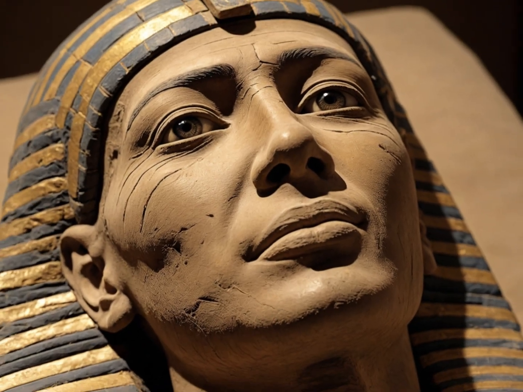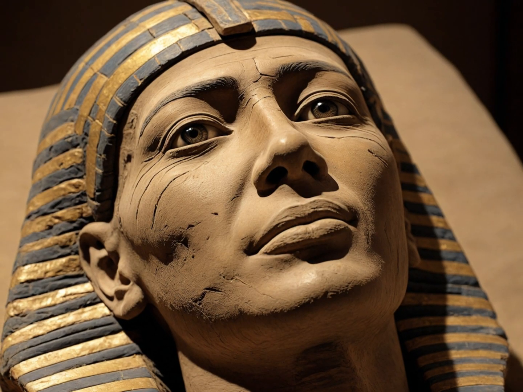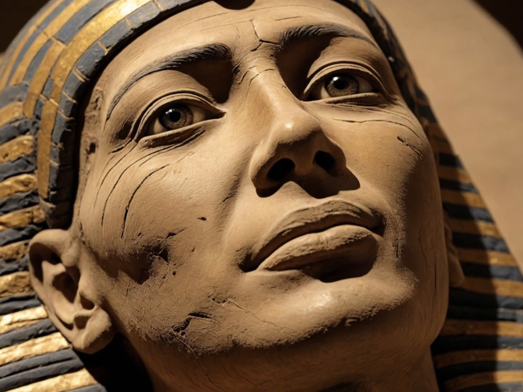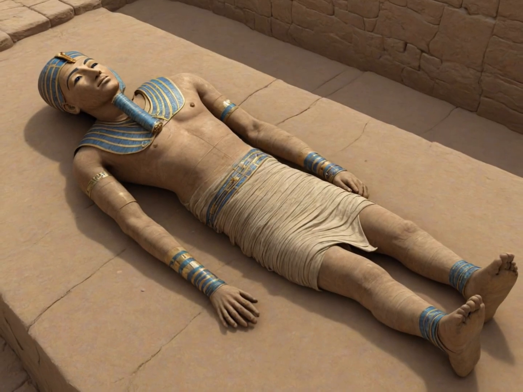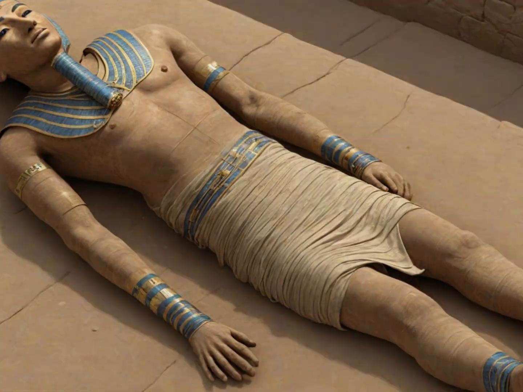Ramses II. Known as Ramses the Great, he is often regarded as one of Egypt's greatest pharaohs. His mummy was discovered in 1881 in a cache at Deir el-Bahari. Ramses II's mummy has been studied extensively, revealing details about his health and mummification.